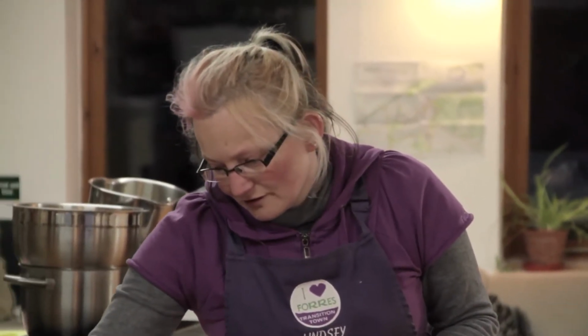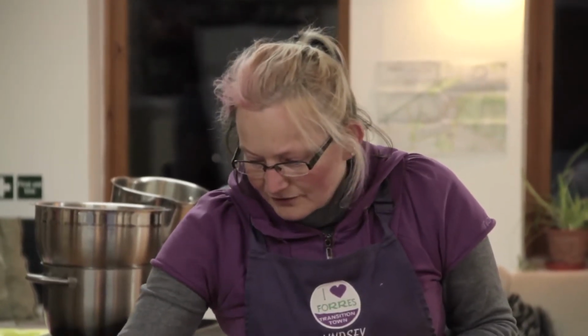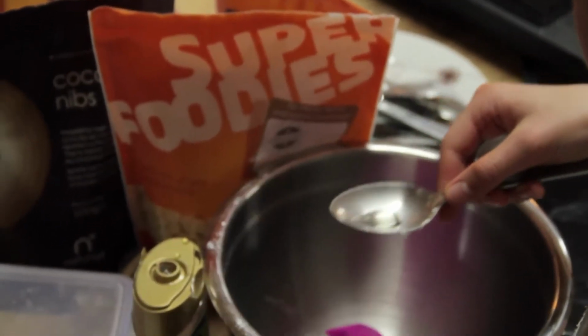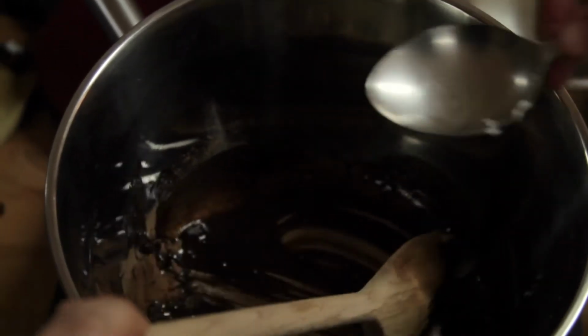we've got some organic lemon extract. We've got some organic vanilla, and we've got some organic peppermint. There are some essential oils that you can use to flavour things like chocolate, but you have to be very, very, very careful. You cannot overdo it with essential oils.